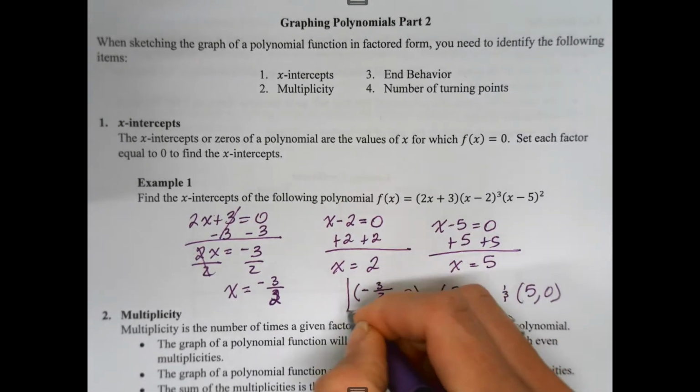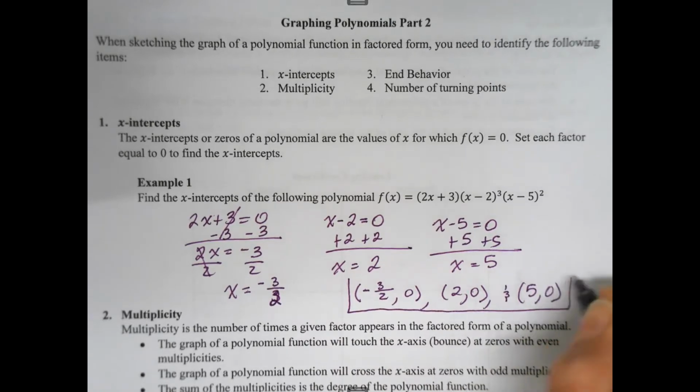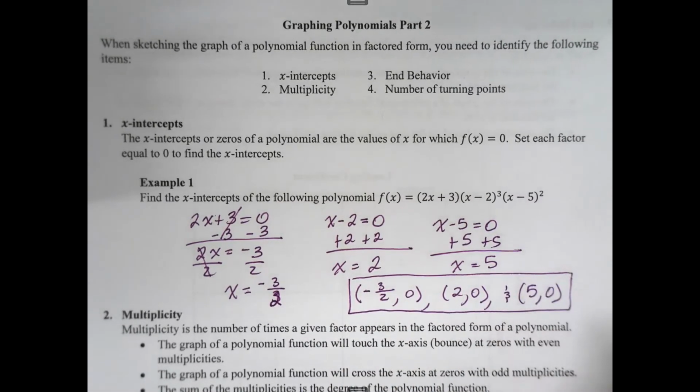We always want to write them as either ordered pairs, or we want to say x-intercepts, or the x-intercepts are, and list them. Whenever you write something like x is equal to negative 3 halves, when we're talking about a graph, that truly would be a line on our graph. And so to avoid confusion, you always want to use this notation, or state the word x-intercepts and then list them after it.